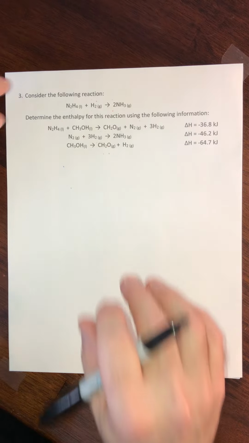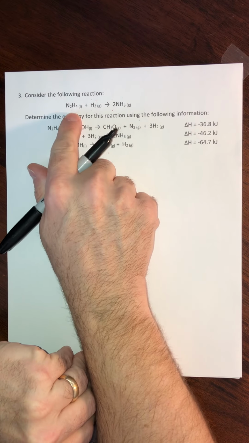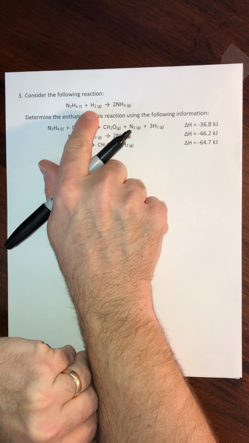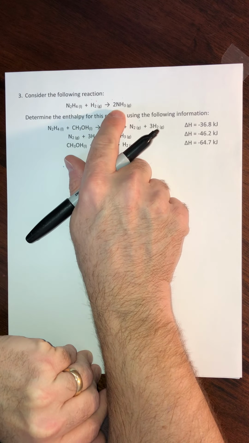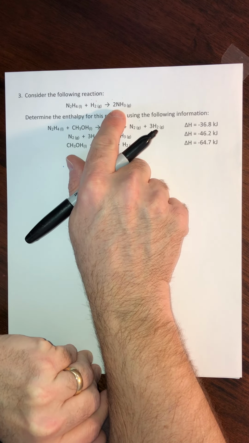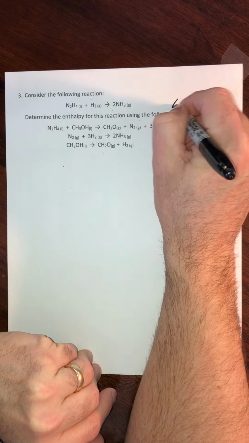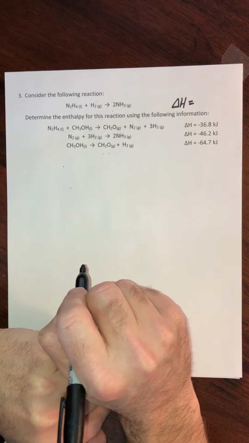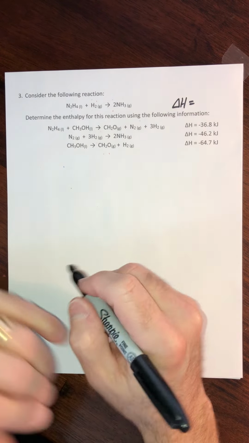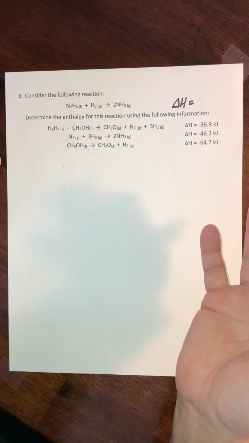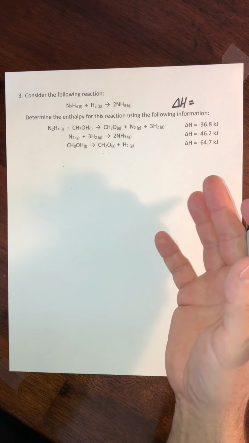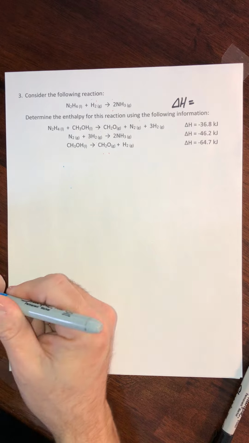So for the last example here, I've got some N2H4. It's going to react with hydrogen gas, and it's going to make 2 ammonias. And I would like to know what is the delta H that goes with it. So at this point, we've done a couple of problems. We have a bit of a routine established, so let's follow our routine.